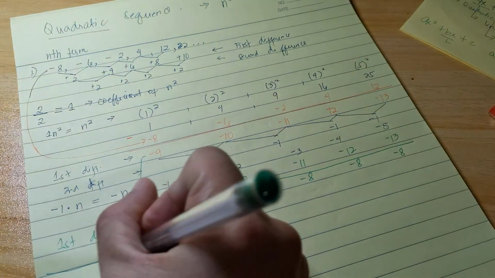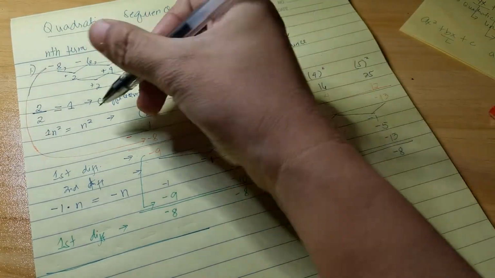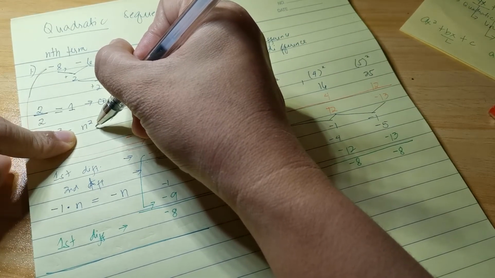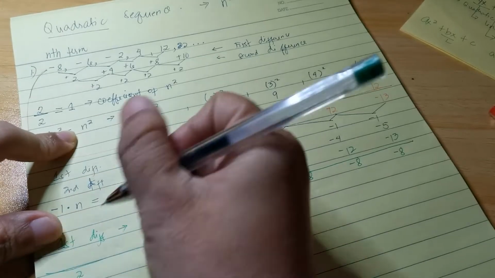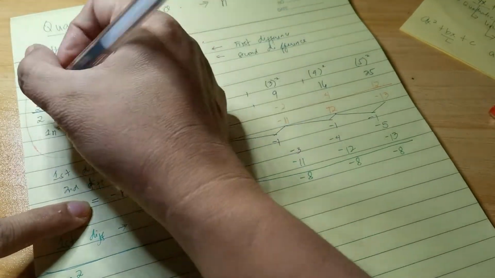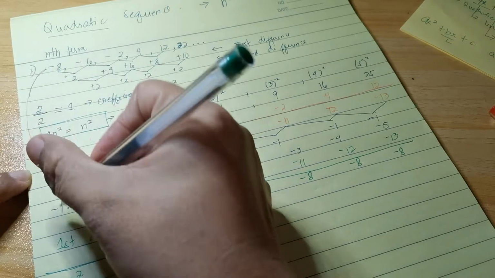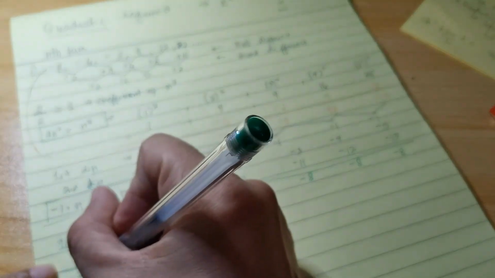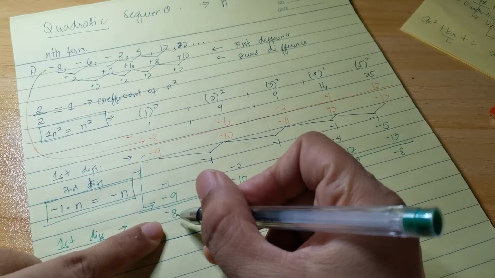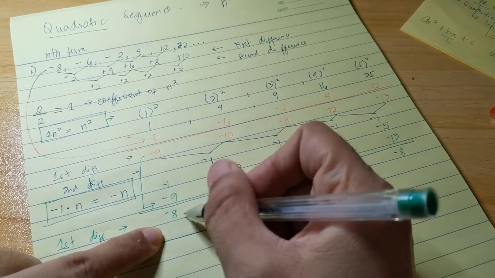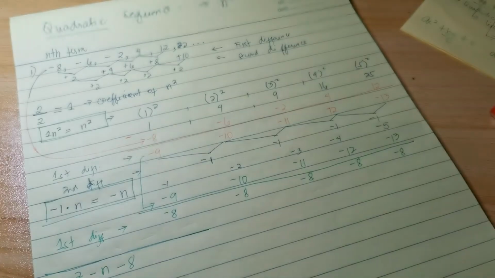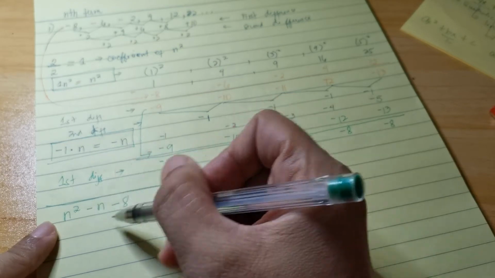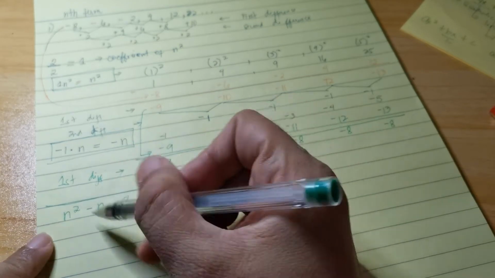So, kung susumahin na natin yan lahat, we have here our quadratic term. So, n squared. And then, we have here our linear term. Sige, bilugan nyo kapag or kaya i-box para hindi kayo malito. So, we have here our linear term. We have negative n. And then, we have here our constant, which is negative 8. So, we have here already our nth rule or our general rule or our nth term or our general formula.